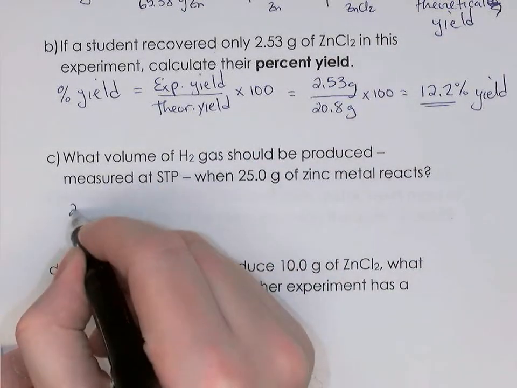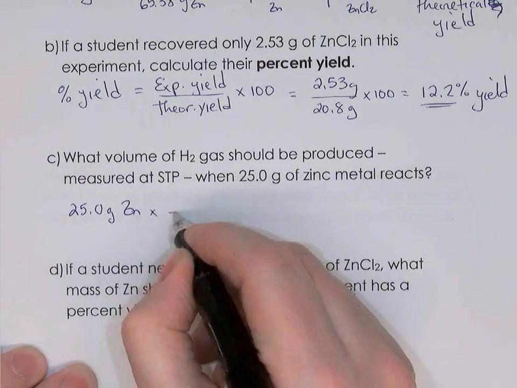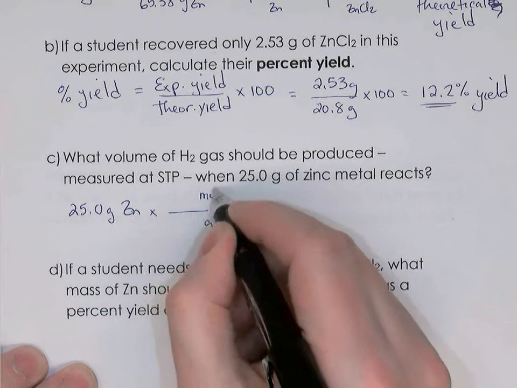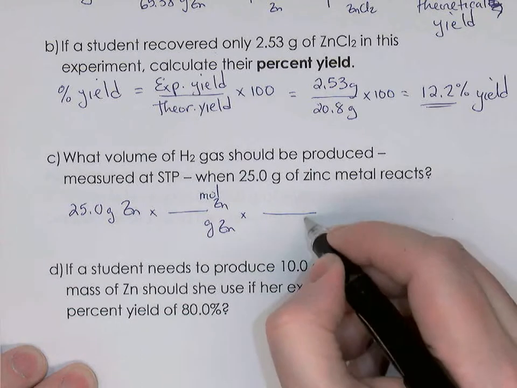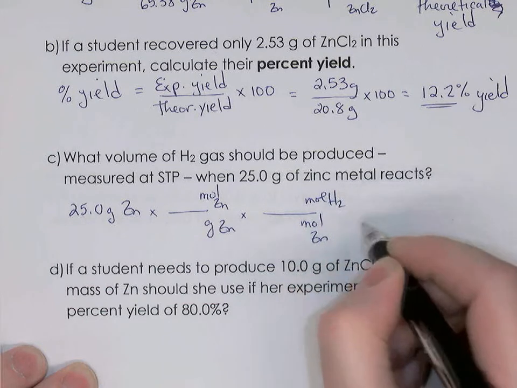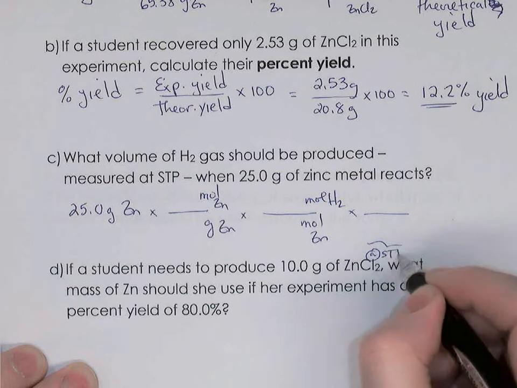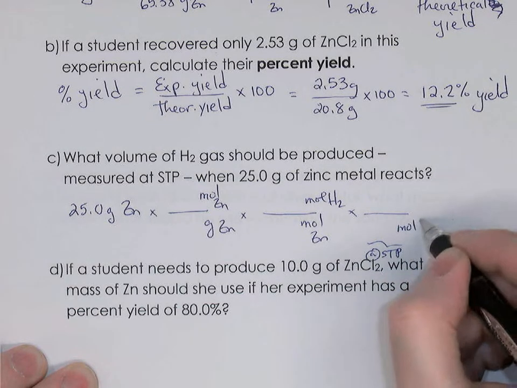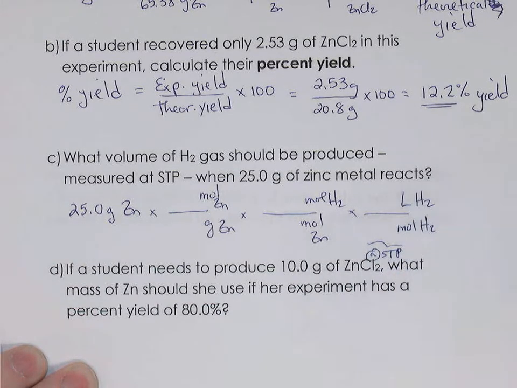So 25 grams of the zinc is going to react. I'll convert that to moles of zinc. And now I'll use the balanced equation to convert the moles of zinc to moles of hydrogen gas. And then finally, since it's measured at STP, we have a unit multiplier to let us convert moles of any gas, in this case hydrogen, into liters of that gas, and that's going to be a volume. So that's what the question wanted to know, what volume of hydrogen should be produced.